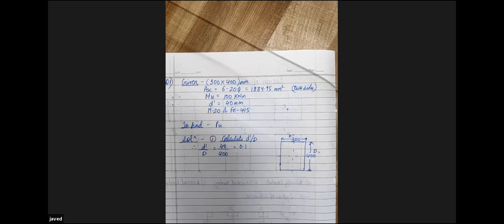What was the second step? The second step was to find out the ratio. Now with the help of this we will select the chart. Which chart will we select?